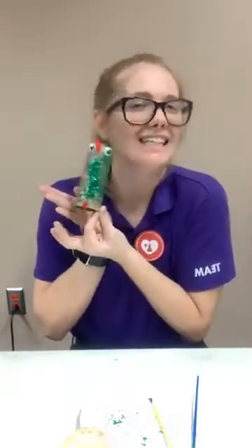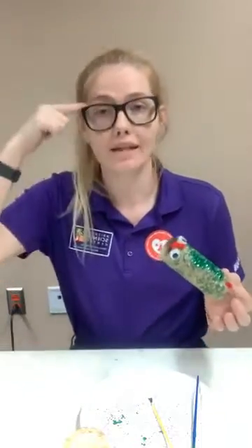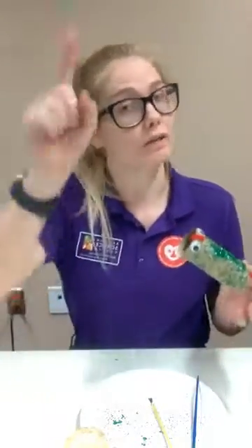He is mine, he is very special, and I'm sure he's going to be different than the one that you create. But we know that the reptile you create is going to be similar to mine because they're going to share the same traits. We're going to make sure that they have scales, that they have a backbone, that it's going to lay an egg, and that it's cold-blooded.